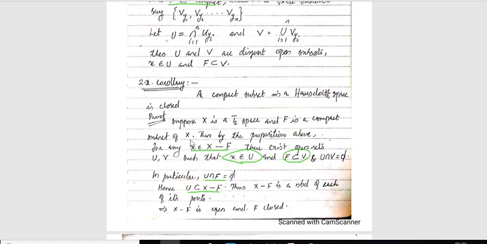Because you have taken an x, and U is an open set containing x. Now x belongs to X minus F. So each point of X minus F has a neighborhood inside X minus F. That means X minus F is a neighborhood of each of its points, so X minus F is open. So F is closed. So the result: a compact subset in a Hausdorff space is closed.